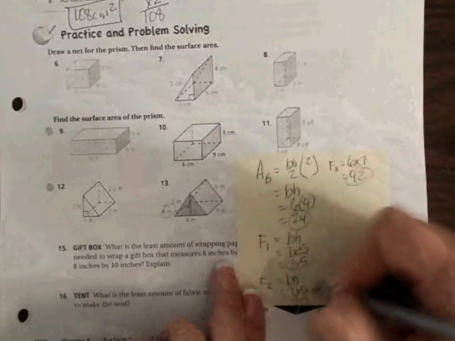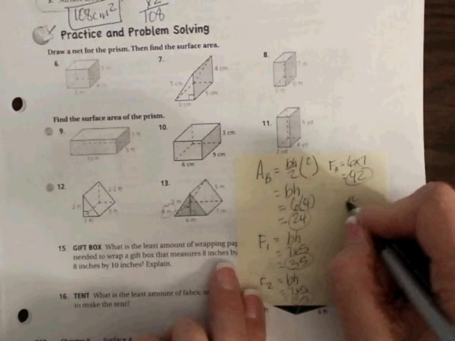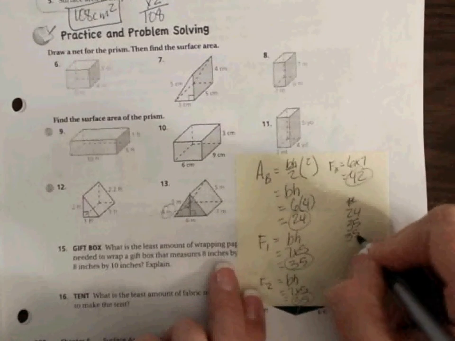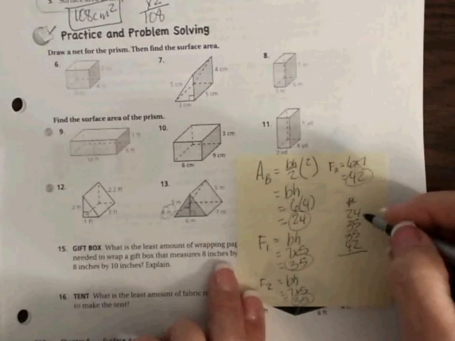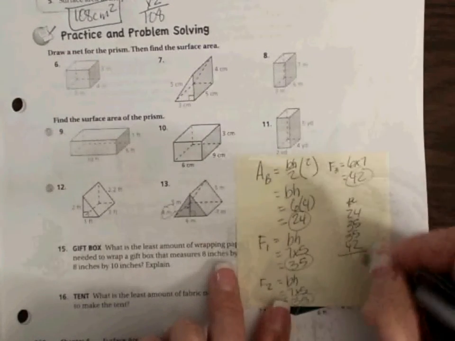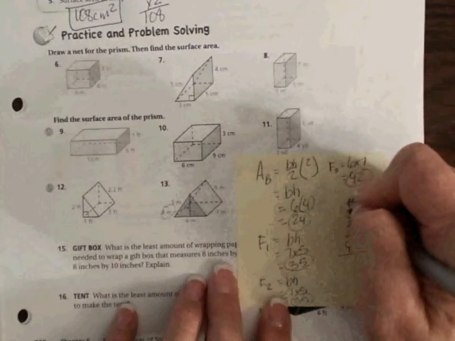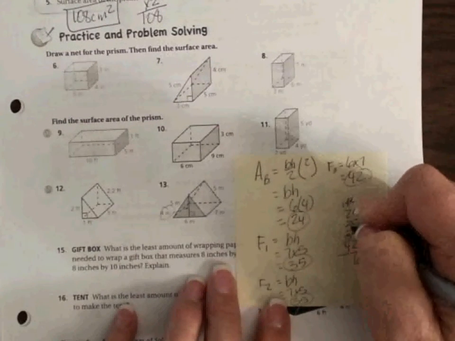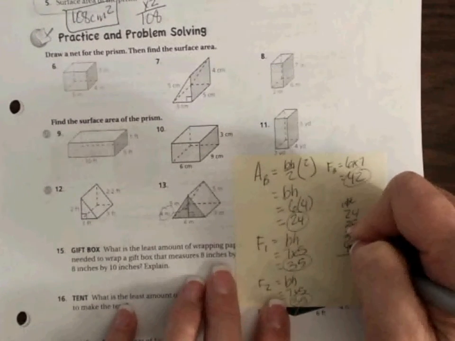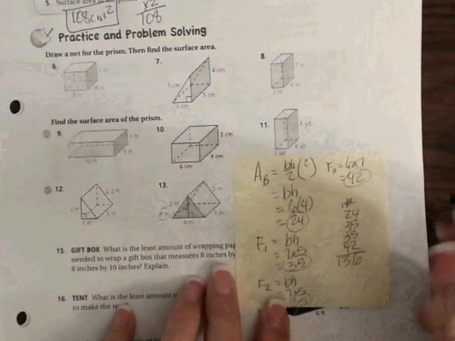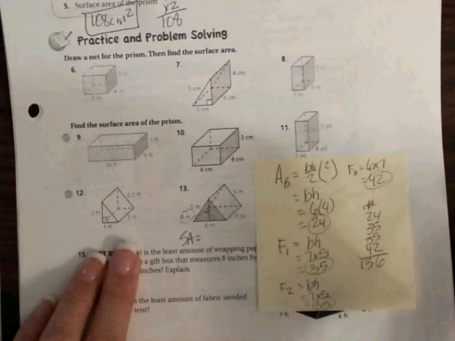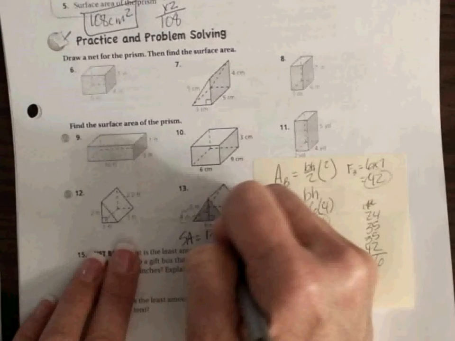Now we're going to add those 4 things together. So our surface area is 15 meters squared.